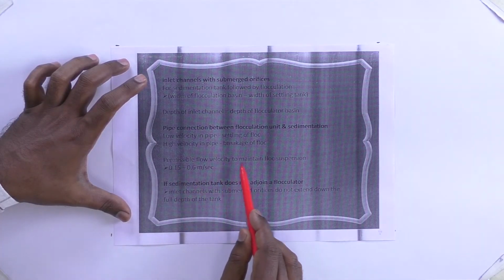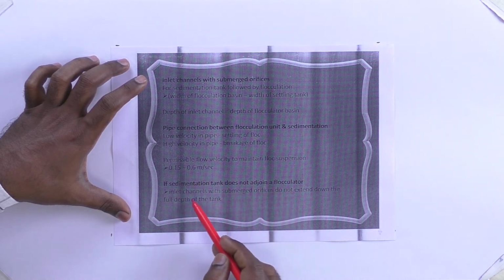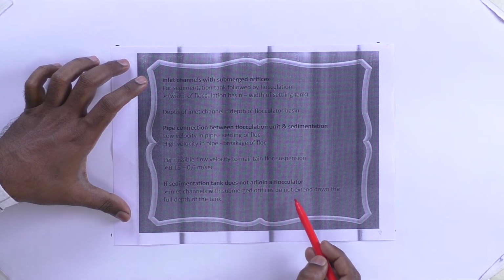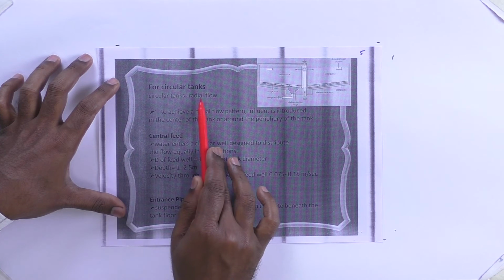So you need to lower the velocity so that the flocs will always remain flocs, and since the velocity is low, the flocs will have a tendency to settle down. So you need to optimize the velocity of sending the water inside, and then only can you have a good separation. The permissible flow velocity to maintain floc suspension is 0.15 to 0.6 meter per second. If the sedimentation tank does not adjoin a flocculator, inlet channels with submerged orifices do not extend down the full depth of the tank. For circular tanks, it should be radial flow.